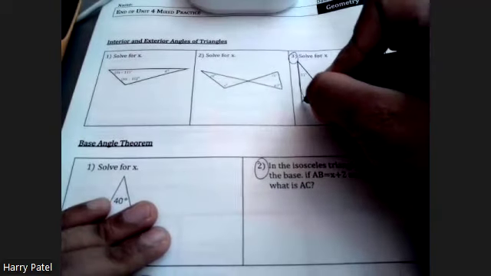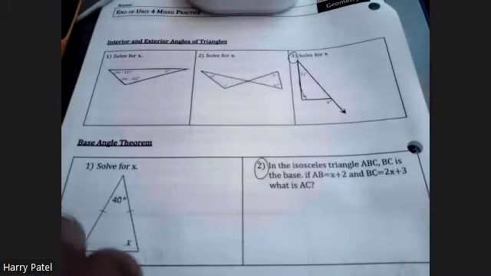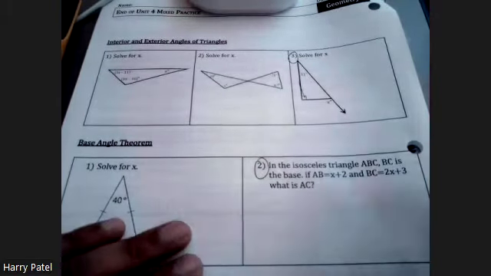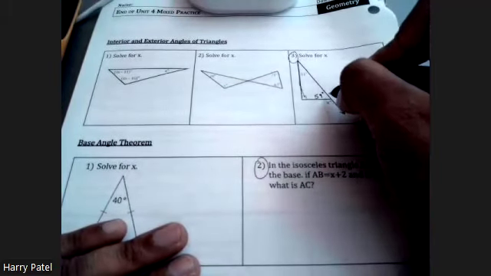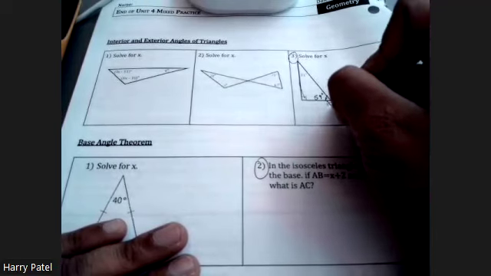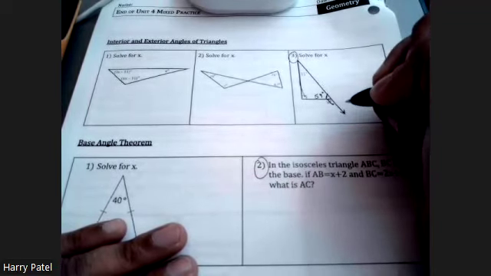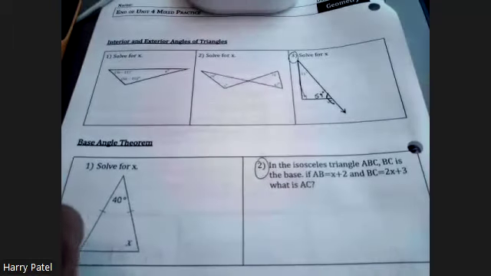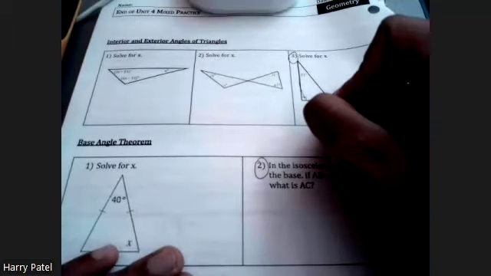So 180 minus 90 minus 31 is 59 degrees. Once I find this angle, I can find this one easily because it makes a straight angle. So I subtract 59 from 180 to get the missing angle, which is 121.